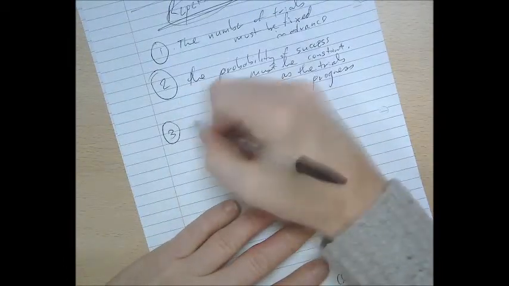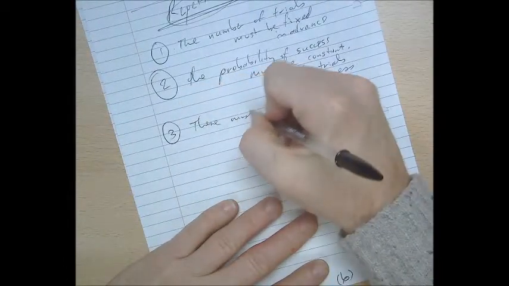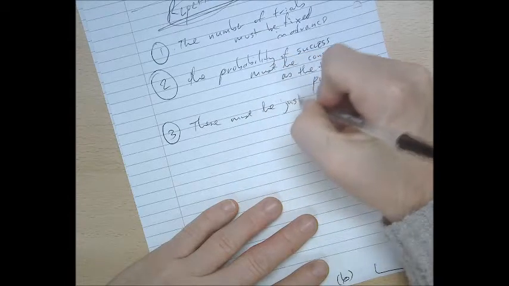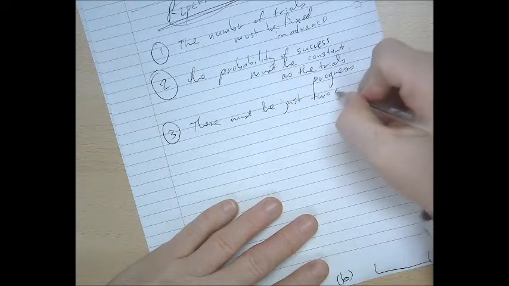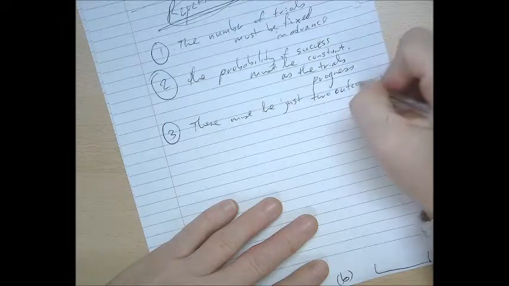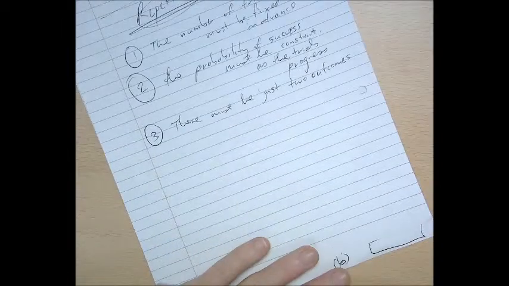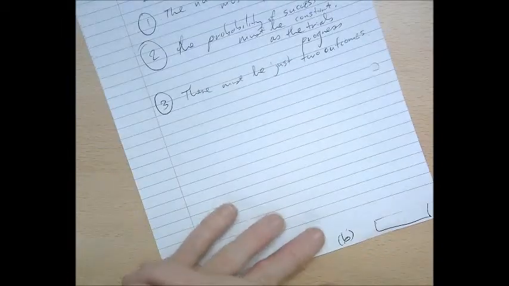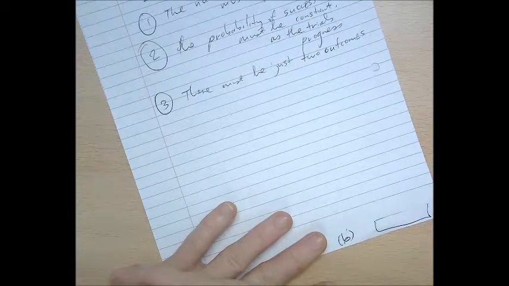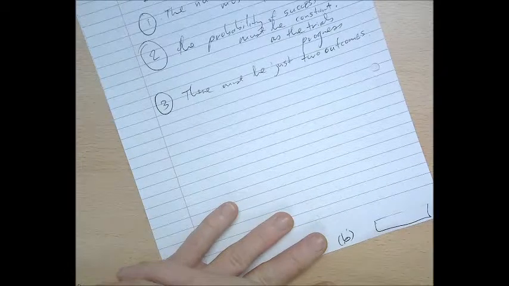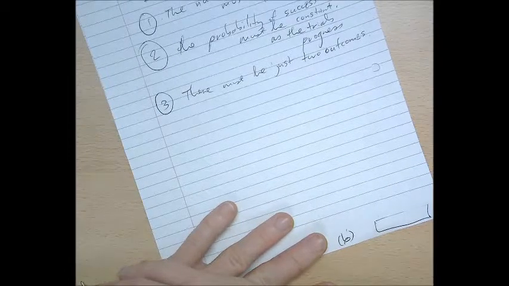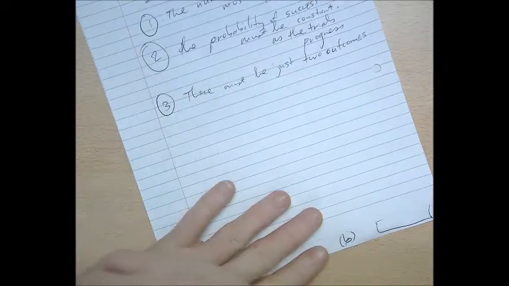3, there must be just 2 outcomes. In other words, success and failure. Okay, we already spoke about that the other time. Remember, if there's 3 outcomes, you can always just fiddle it. So if it's win, loss, draw, just say win, not win. Or lose, not lose. Okay, or 6, not 6. Okay?